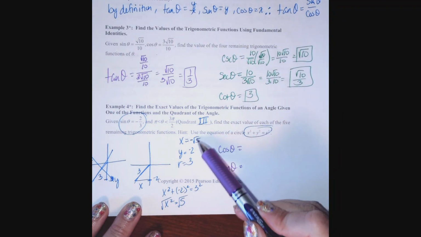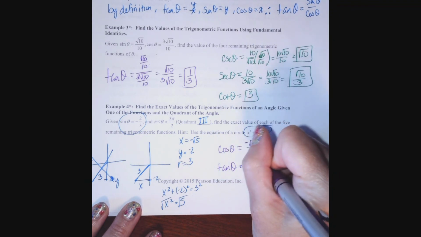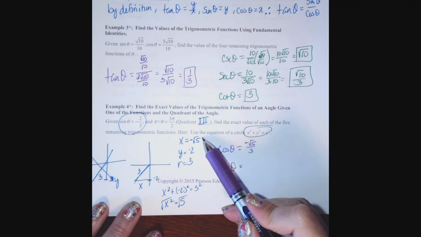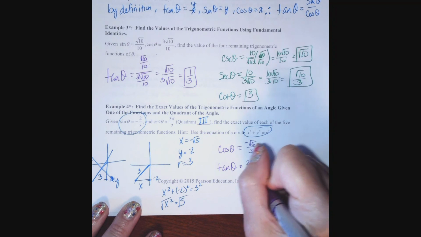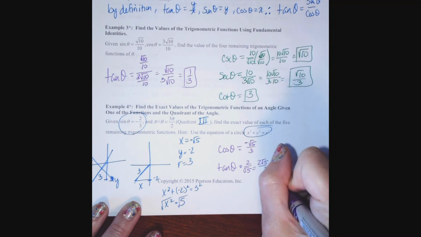Cosine theta is x over r. So I have a negative square root 5 over 3. Tangent theta is y over x. Negative over negative is a positive. So that becomes 2 over square root 5. When I rationalize, that's 2 square root 5 over 5.